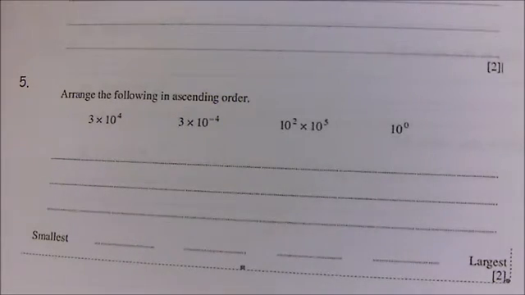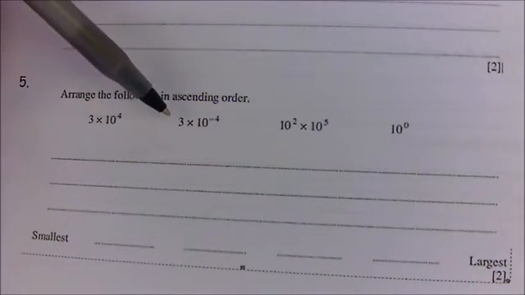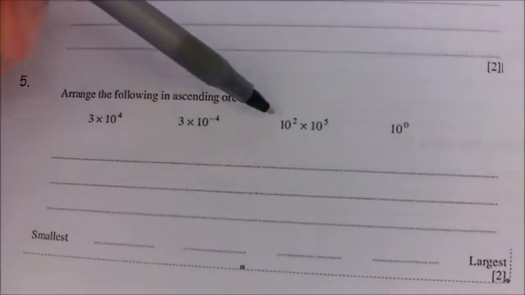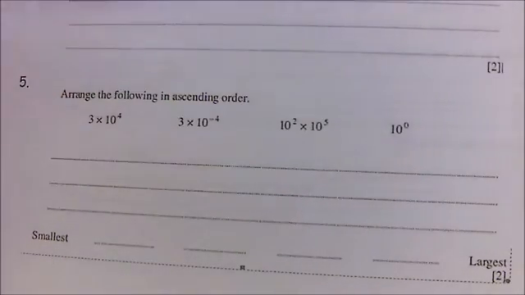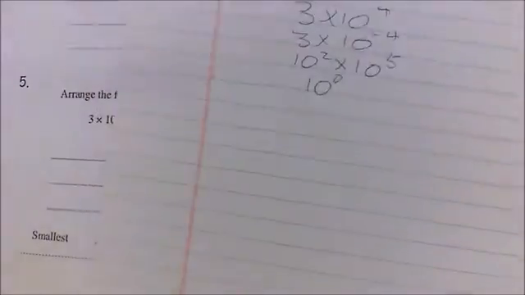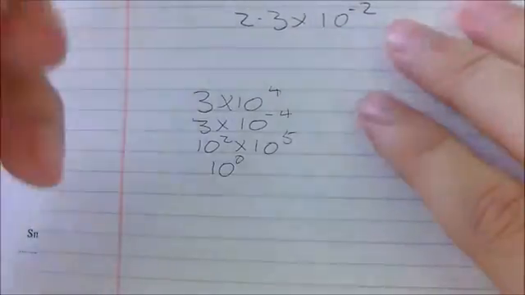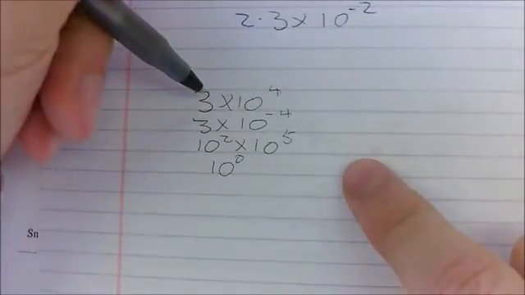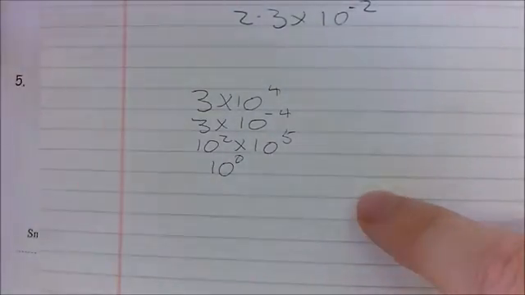So question 5 is arrange the following in ascending order. Ascending means from smallest to largest. And the four numbers are 3 times 10 to the power of 4, 3 times 10 to the power of minus 4, 10 squared times 10 to the power of 5, and 10 to the power of 0. So I wrote the numbers here, and the easiest way to write them from smallest to largest is to work out what they actually are.